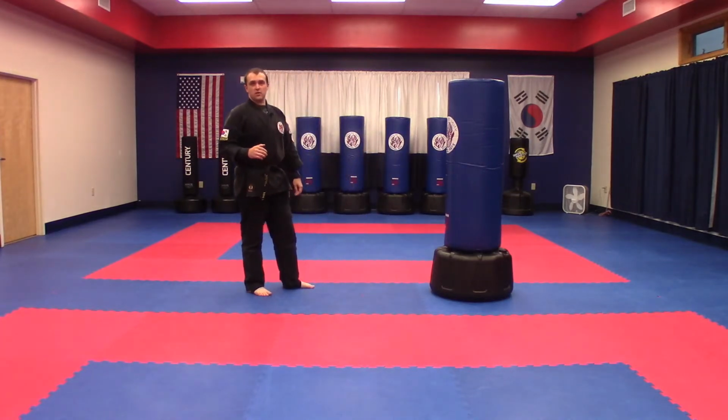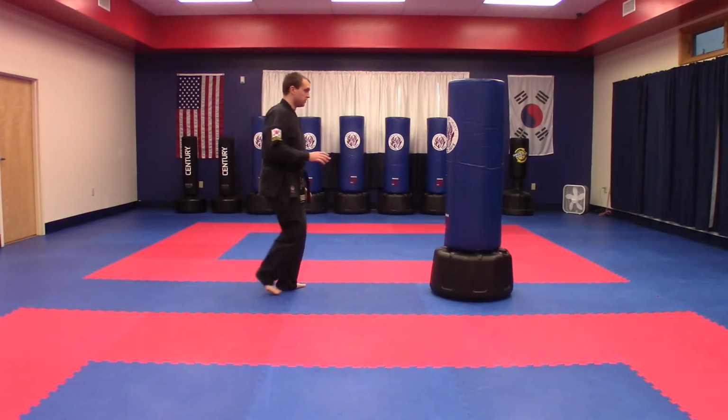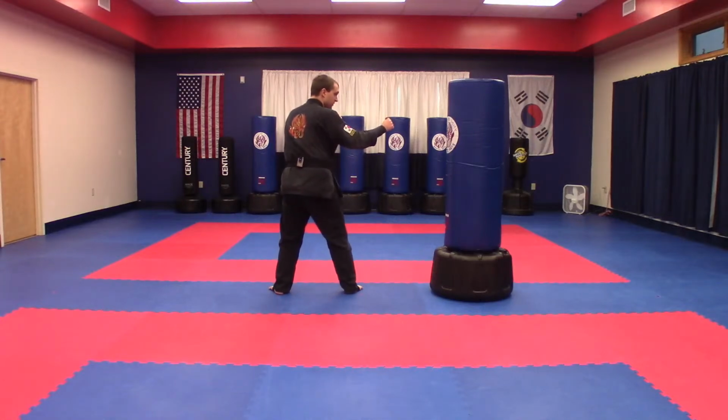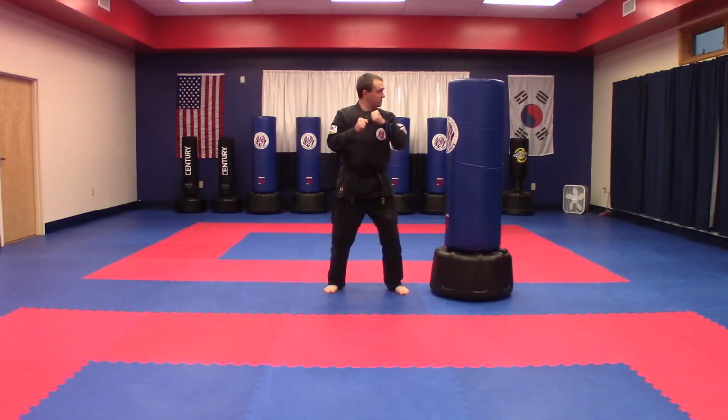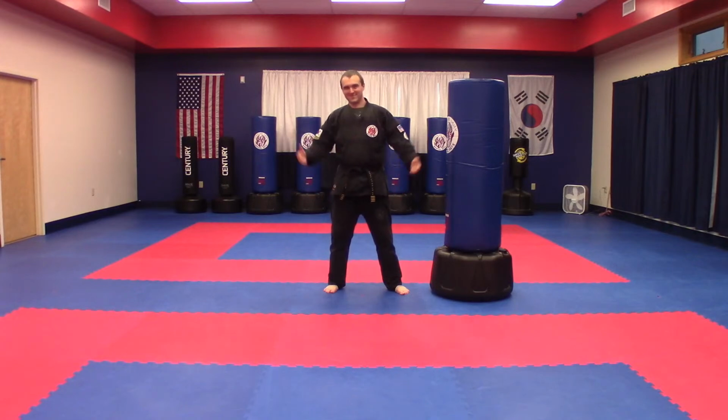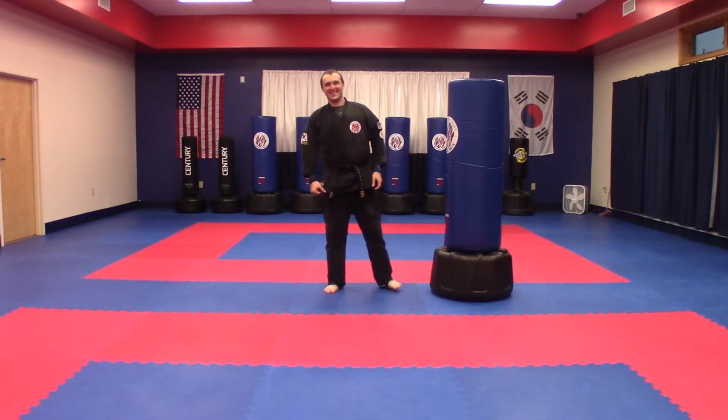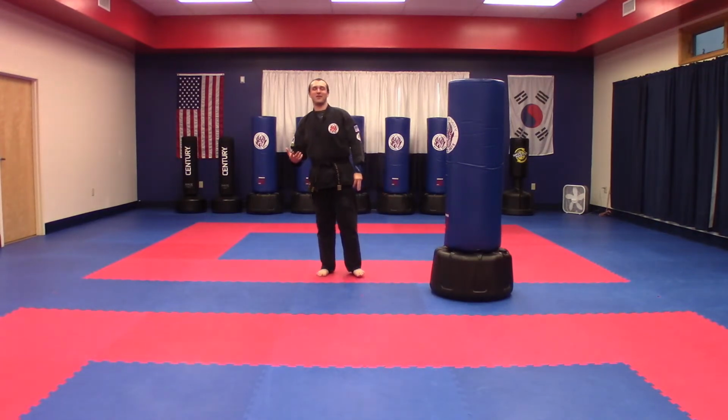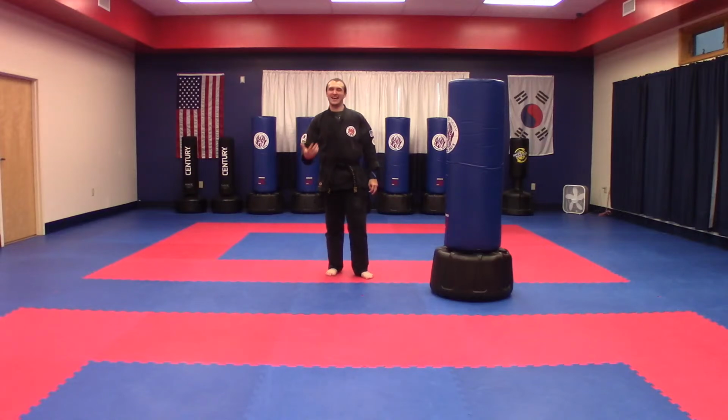To spin, all we do is we spin around and do back fist. Simple as that. It's a funny explanation because people are like, this is such a complicated technique. It's really not. It's just you turn around and you do a back fist. Great.